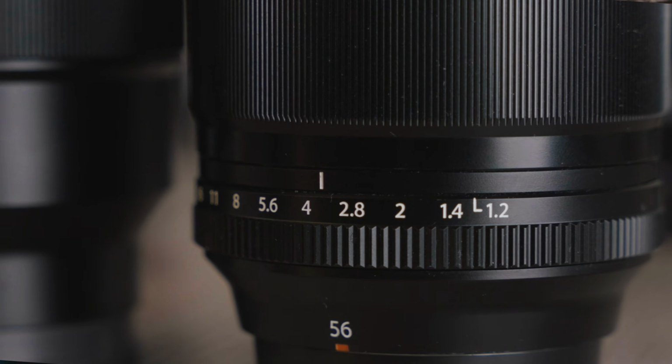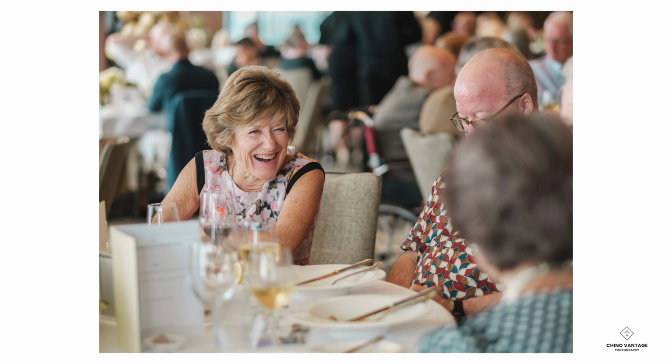So I like to think of portrait lenses as my tool to build the viewer's connection with the people I take photographs of during the event. So it's a part of the whole storytelling process.